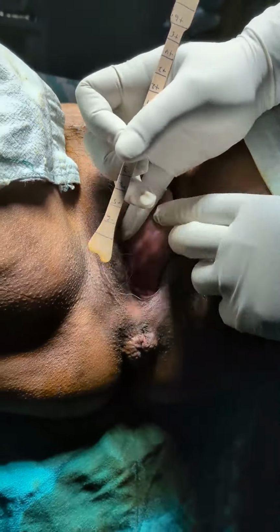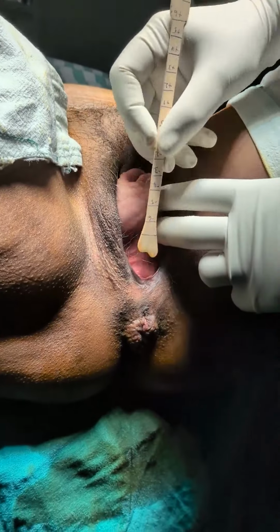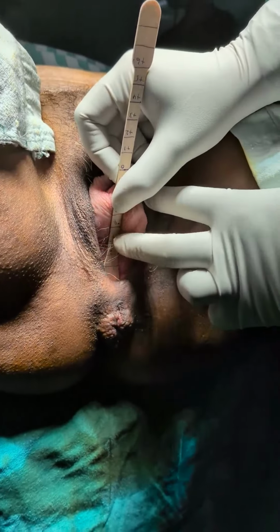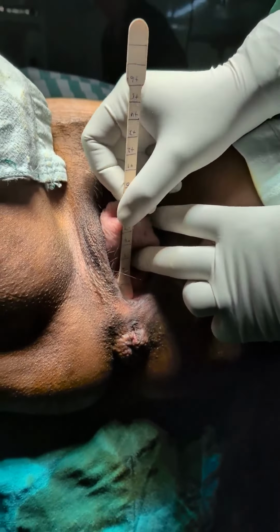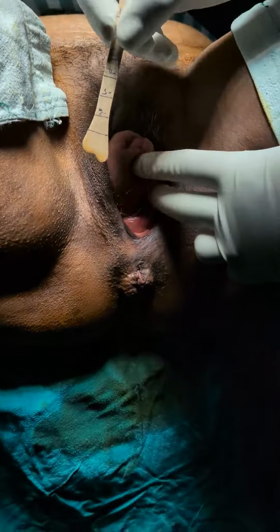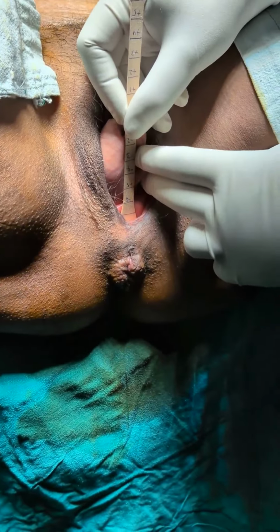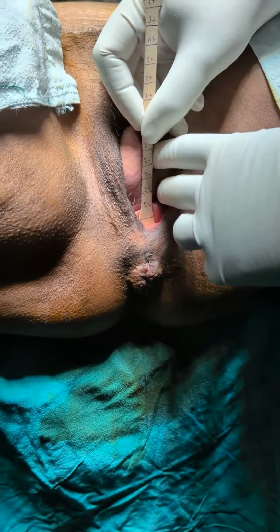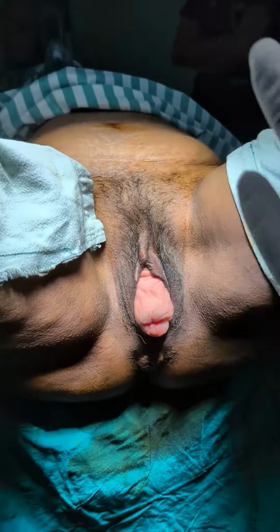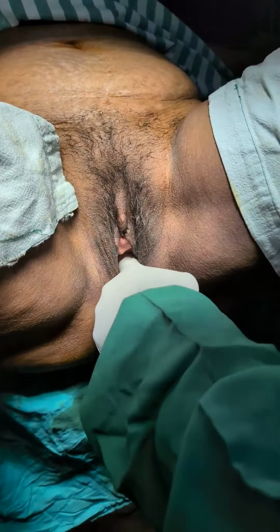As you can see, this is the most dependent point. From the hymen it is around 3 centimeters. Okay, from here, again from the hymen, BP will be 4 centimeters, so plus 4 centimeters.